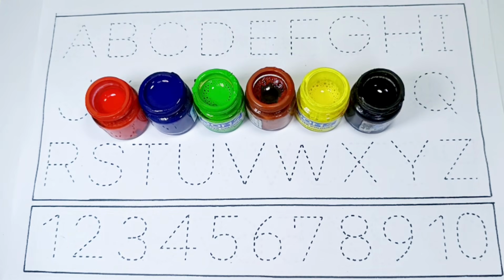Today we will learn and draw capital letters alphabets A to Z and numbers 1 to 10.